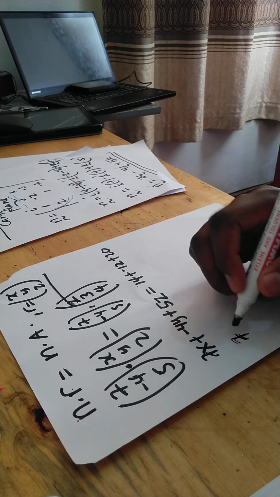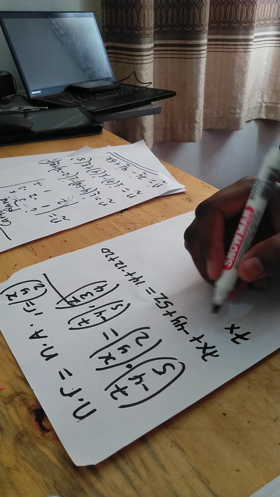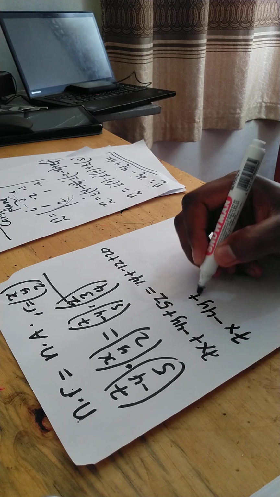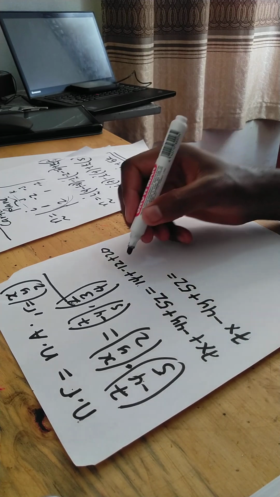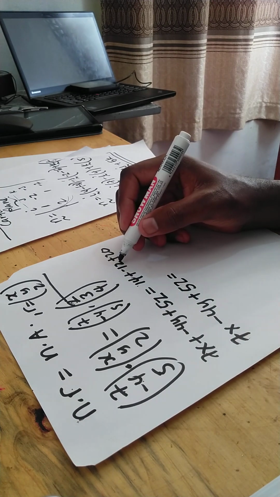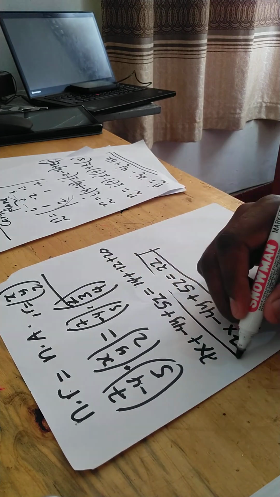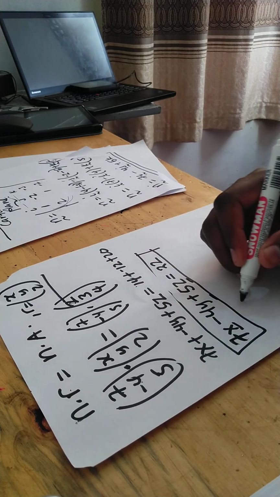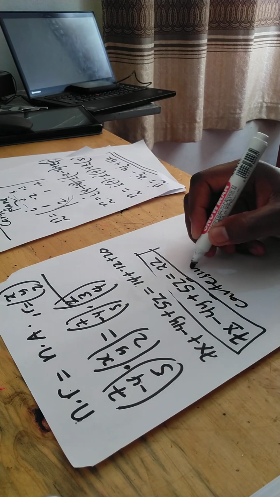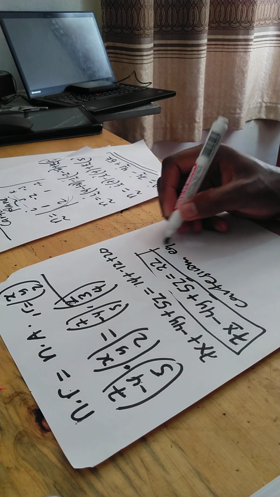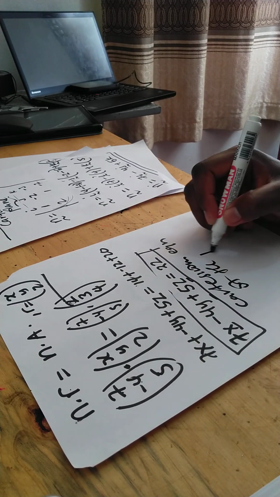Here we shall get 7x minus 4y plus 5z equal to 14 minus 12 is 2, plus 20, which is 22. Since it has x, y, and z, this one is the Cartesian equation of the plane.